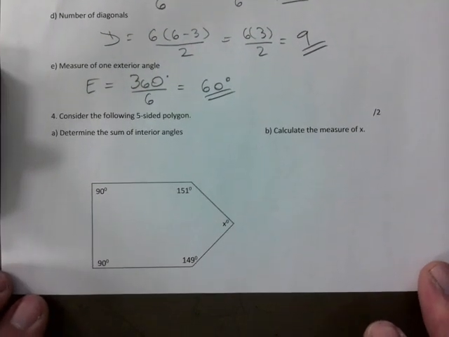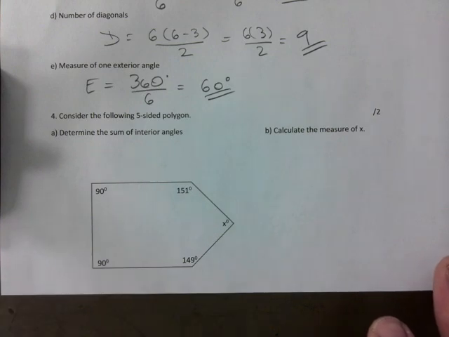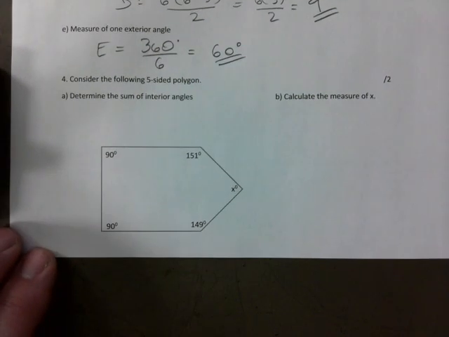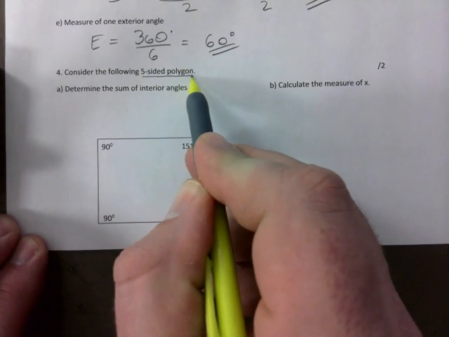And then question 4. So 4 out of 5. Like if you use a different number for n, 4 out of 5, as long as you use the right formulas. So again, you don't have to memorize. I will give you a diagram on the test. Because I'll be using like 16, 17 sided or whatever. Just count the number of sides. Consider the following 5-sided polygon.